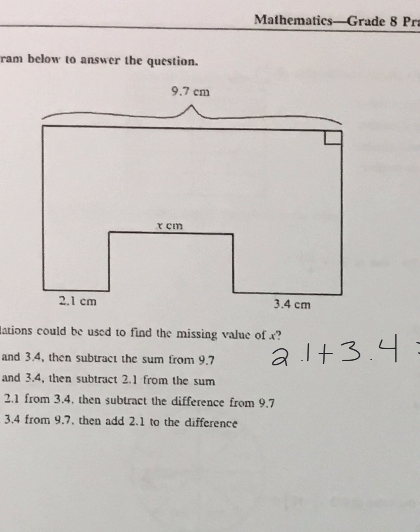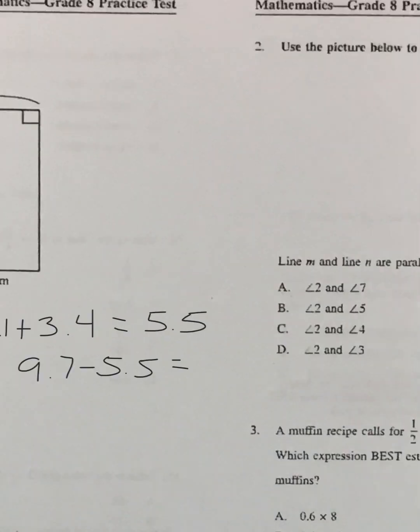If I do that, is it going to give me x? Do we think? If I take 9.7 minus 5.5, is it going to give me what x is? Should be? Yes. Lucky this time, A was our answer, so we don't have to go through all the other ones. If it wasn't, we would keep going until we got that correct answer. Okay? Number 2.